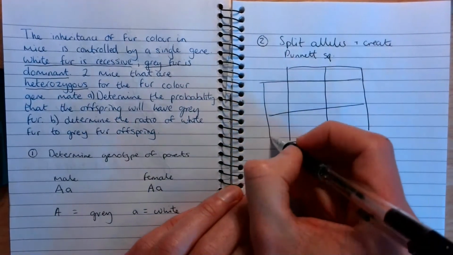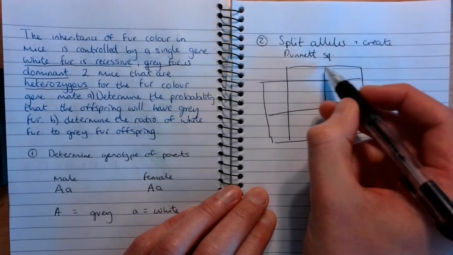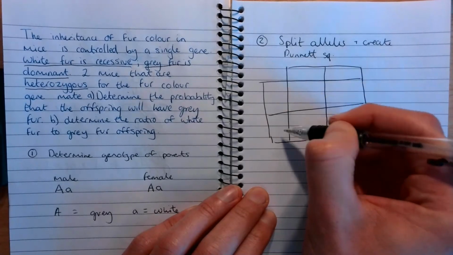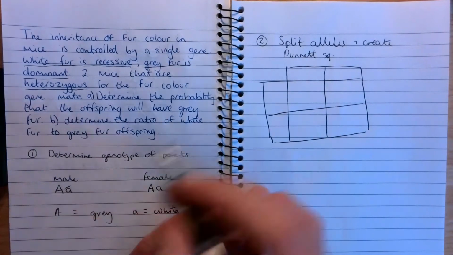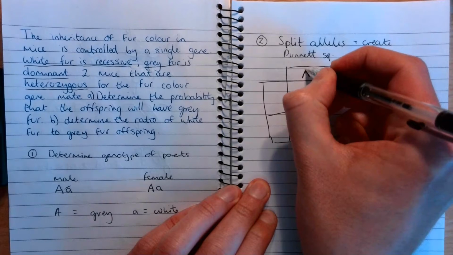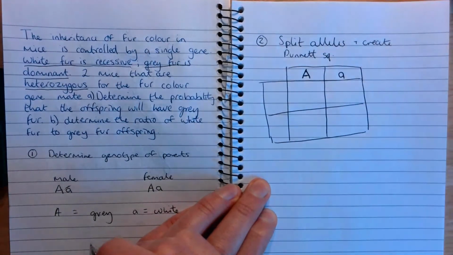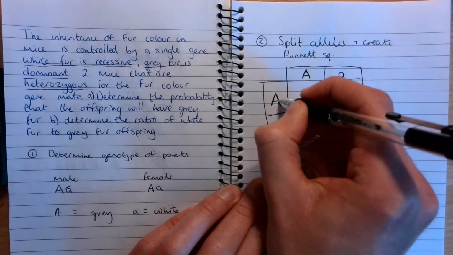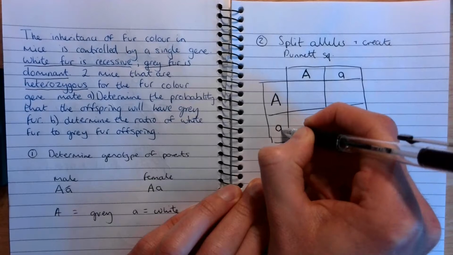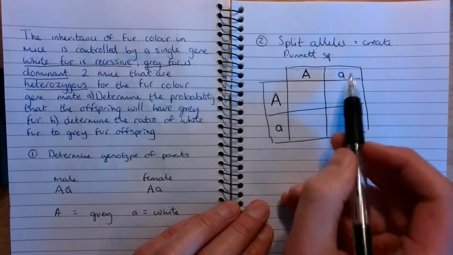And what we do is we put the male alleles into the top two boxes and the female on the left like this. So male, we've got capital A and little a. So in one box we put capital A, in one box we put little a. And in the female we do the same thing, capital A and a little a. So we've split the alleles and we've put them into a Punnett square like this.